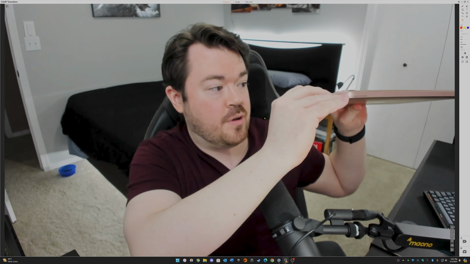And then you can use this on your MacBook or whatever. The rest of this device, by the way, this all feels like plastic. This feels like plastic. And then this all feels like plastic as well.